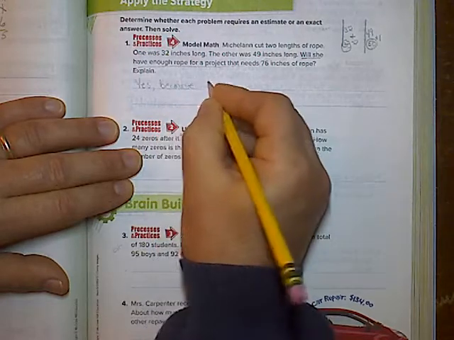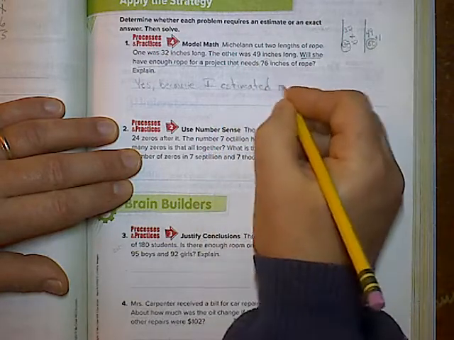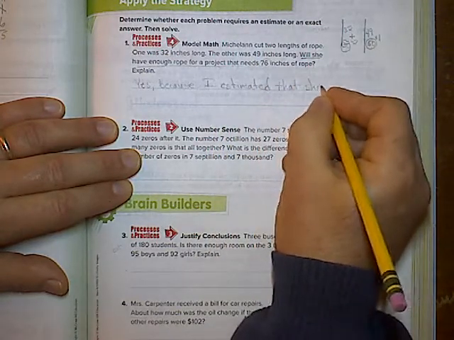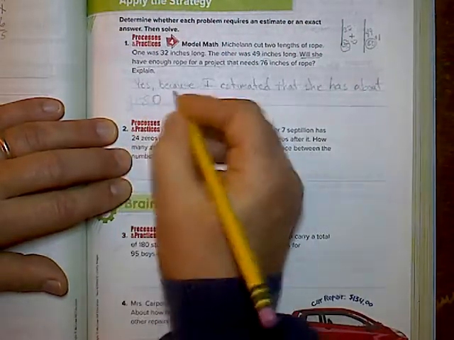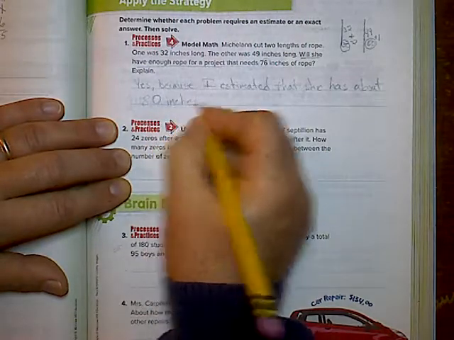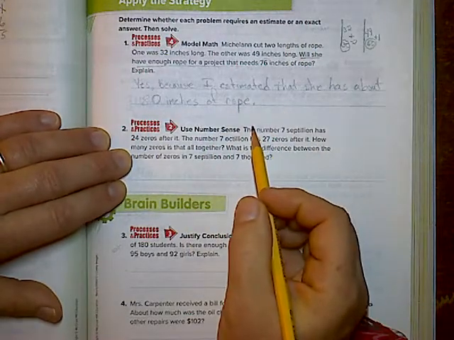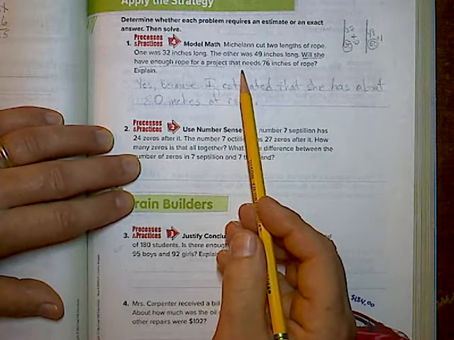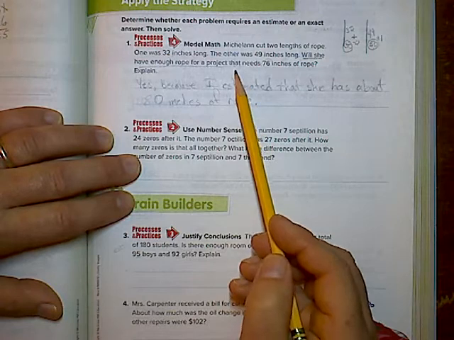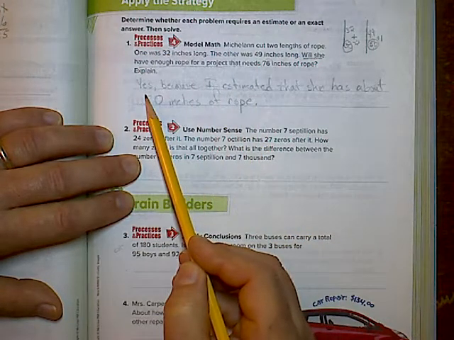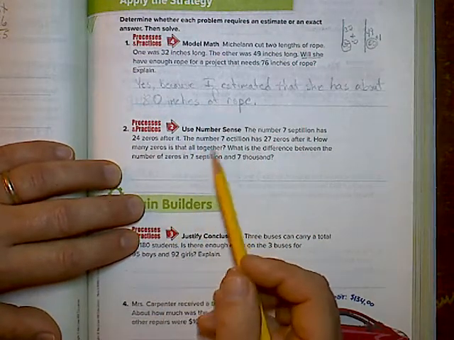because I estimated that she has about 80 inches of rope. And there's my explanation. So this one, I could have kind of done it either way, but because it doesn't want an exact answer, it just says, give me a yes or no about this. Does she have enough? I'm going to estimate. So when there's yes, no's, sometimes an estimate's just a quicker way to do it.